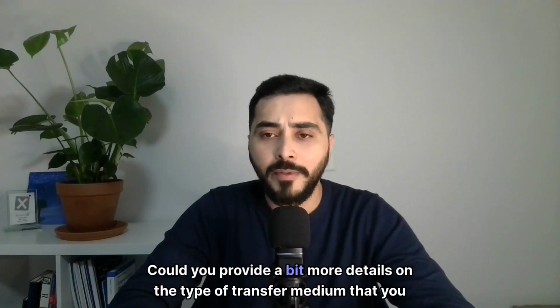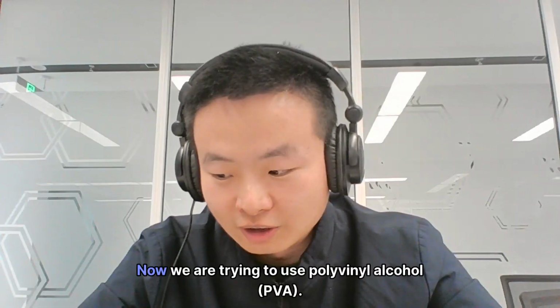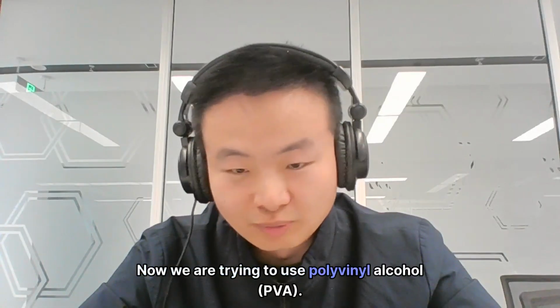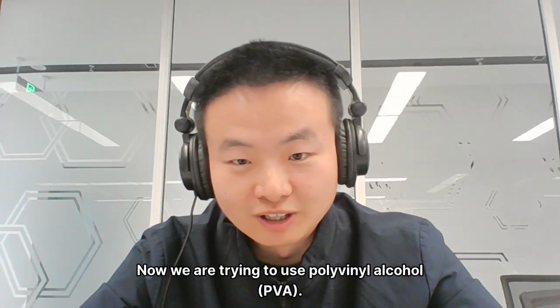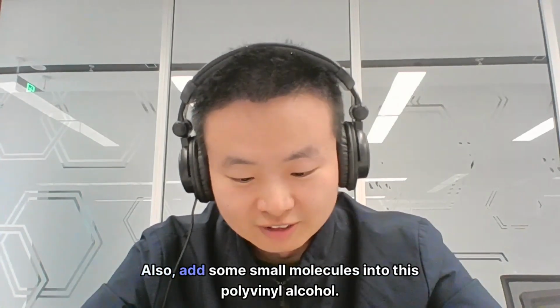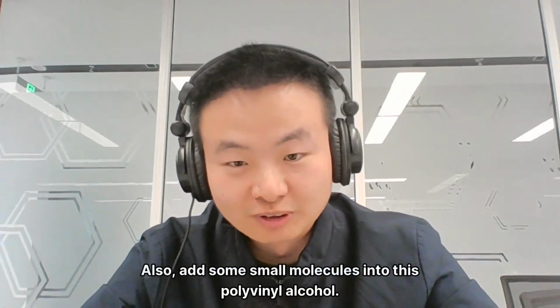Could you provide a bit more details on the type of transfer medium that you currently use? Now we are trying to use polyvinyl alcohol. We also add some small molecule into this polyvinyl alcohol.